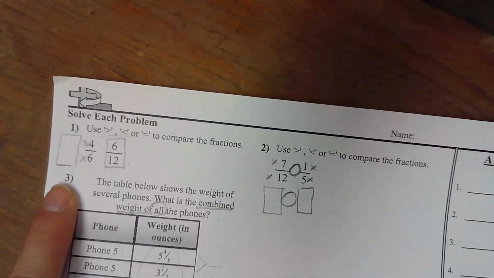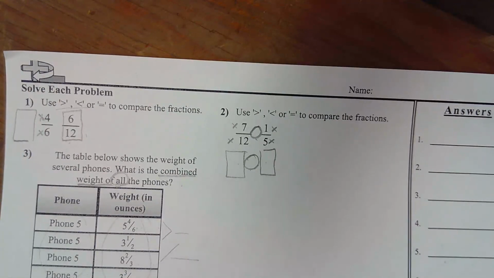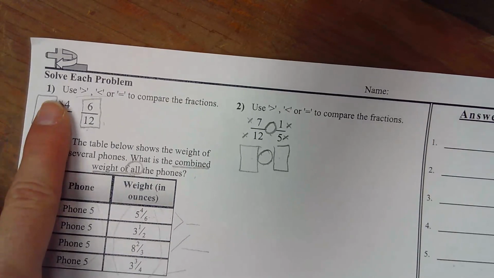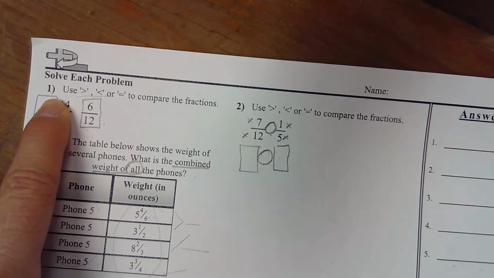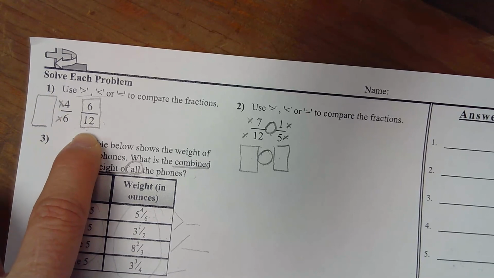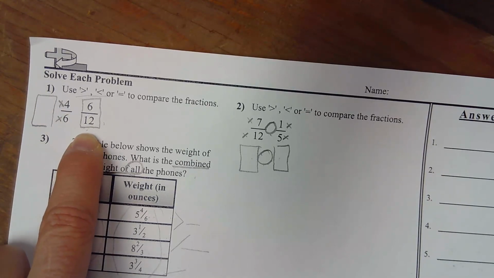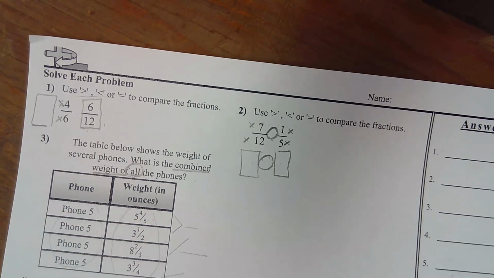Listen to what I said about number 1, do number 1. Listen to what I said about number 2, do number 2. Do your very best. A photograph of your answers. Make sure if you're writing it on paper that you put the number, all of your work, and make your answer very easy for me to find. Send me that photograph. Thank you.